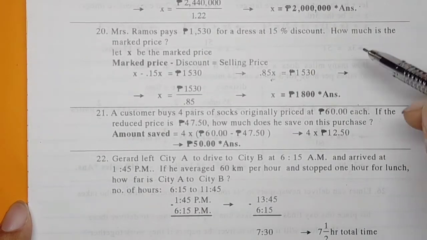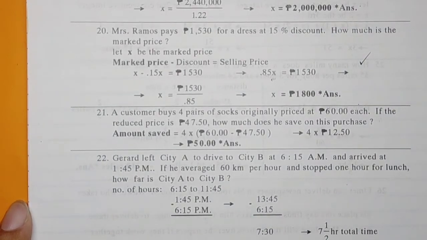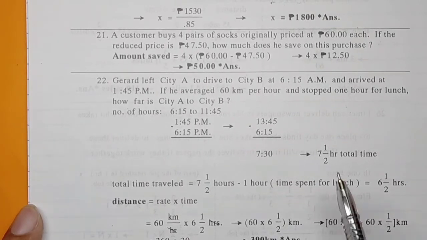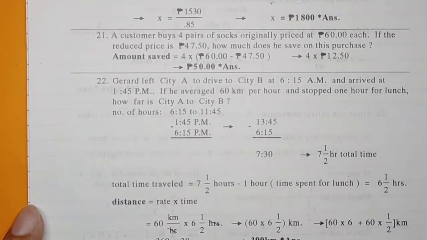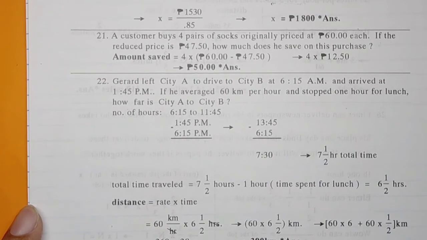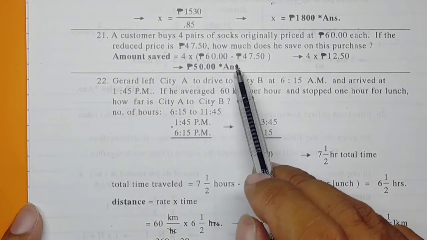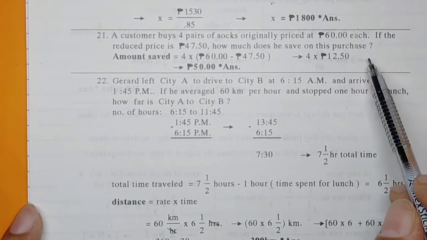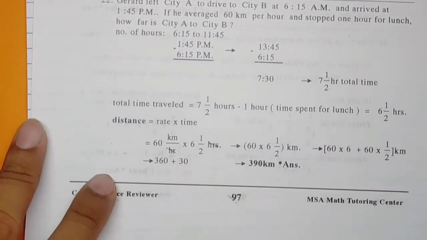Okay. Just visualize the problem, okay, and analyze. And try to understand, so it's very easy for you. So a customer buys 4 pairs of socks originally priced at 60 pesos each. If the reduced price is 47.50, how much does he save on this purchase? So amount saved is 4 pairs of socks times 60 pesos minus the reduced price 47.50. That will be 4 times 12.50. Answer is 50 pesos. Okay.